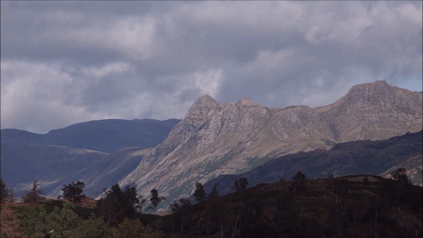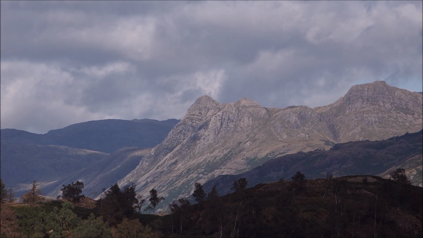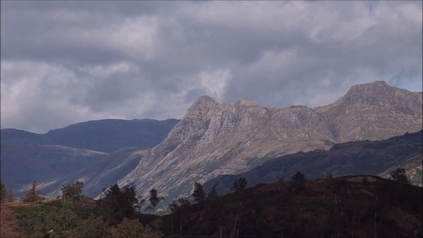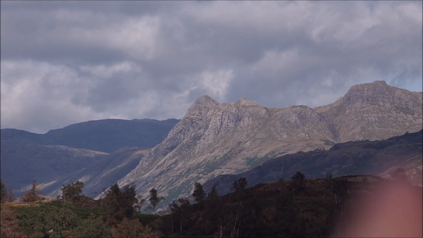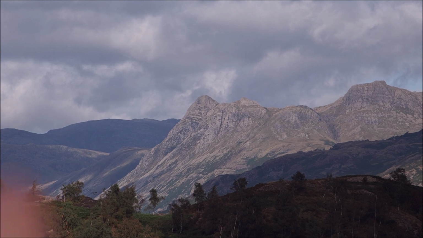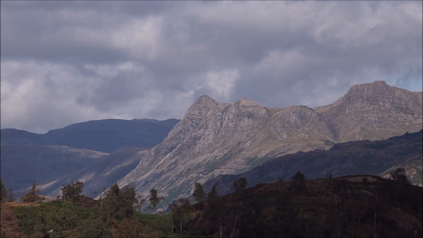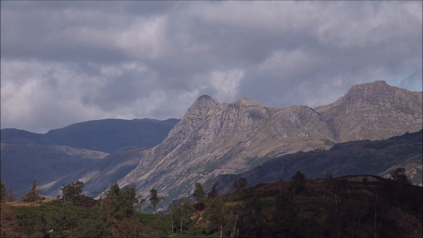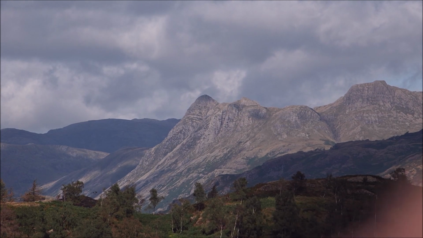And it's a shame now the light's moved, but what I had was this line here, complete with these trees all silhouetted. Then the popular shape of the Langdale Pikes in the distance, and this is the base.